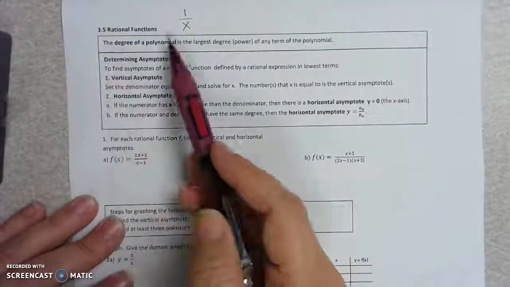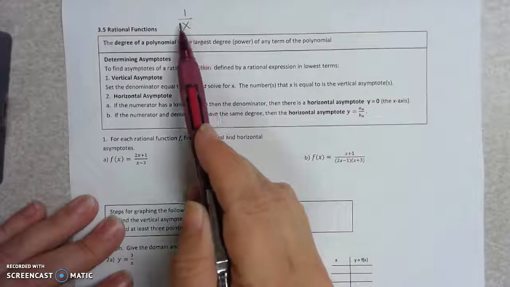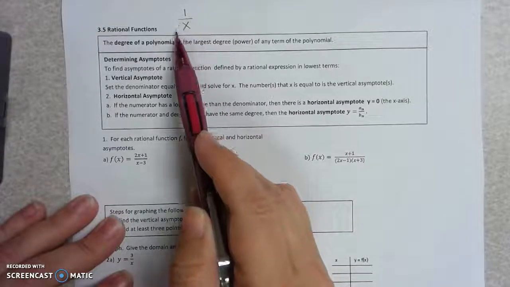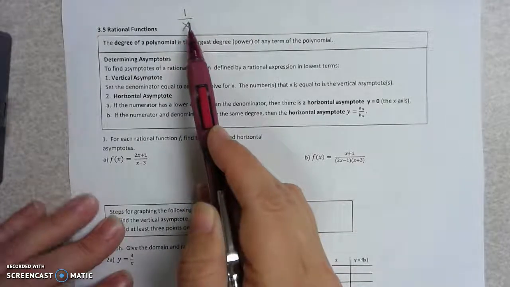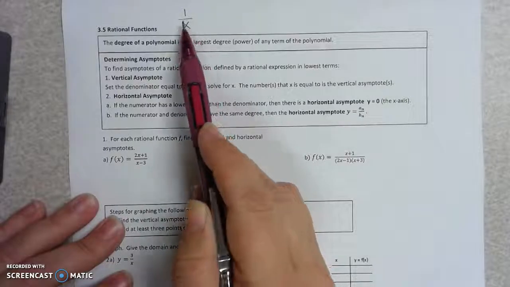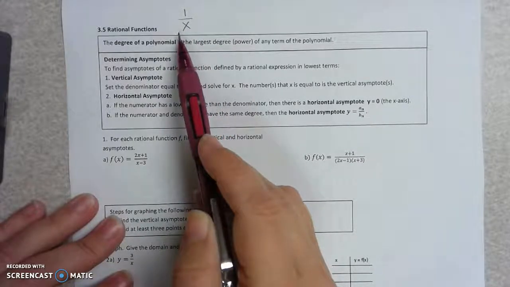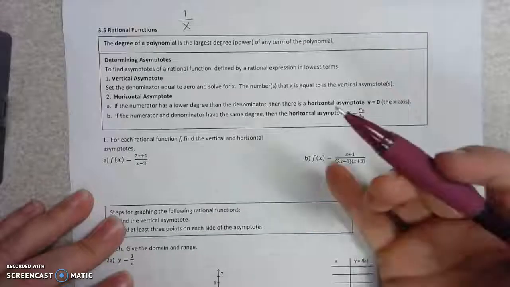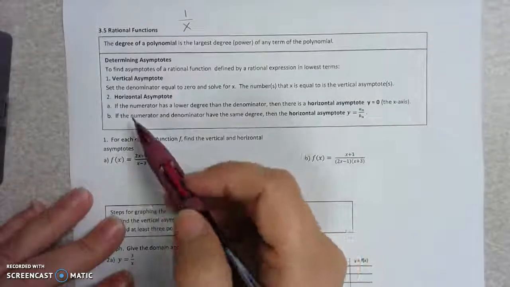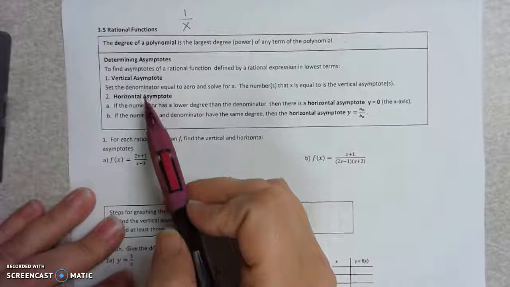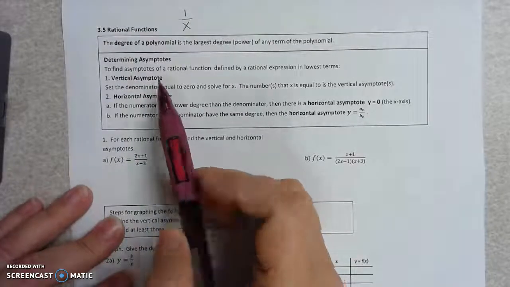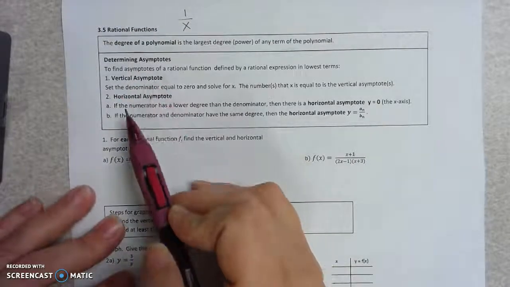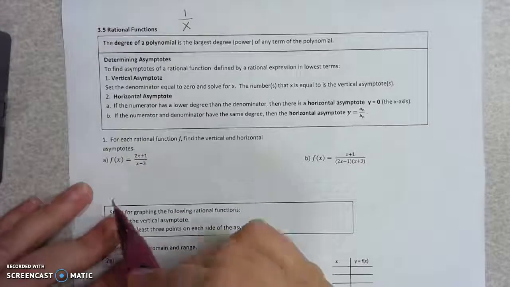Alright, when I'm graphing rational functions, remember there's a value that the denominator can't be, and that is 0. When the denominator is 0, that is a place where our function is undefined. And any place where our function is undefined is known as an asymptote. And we have vertical asymptotes and horizontal asymptotes.